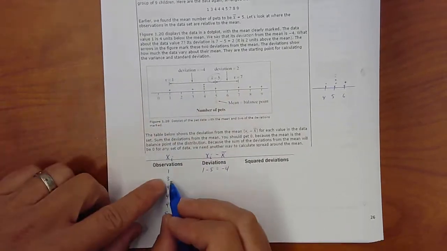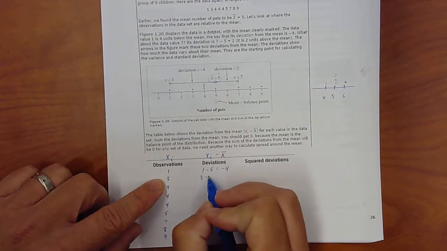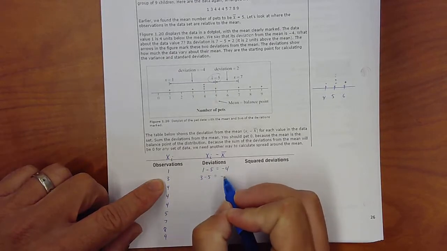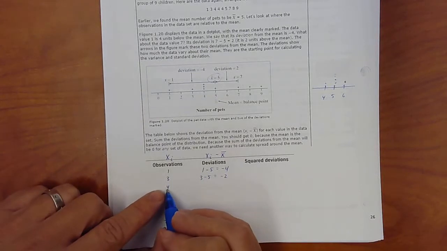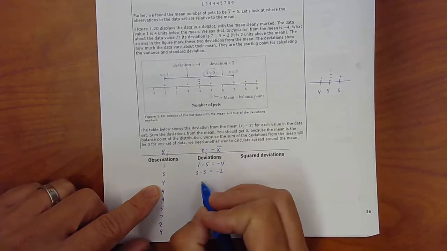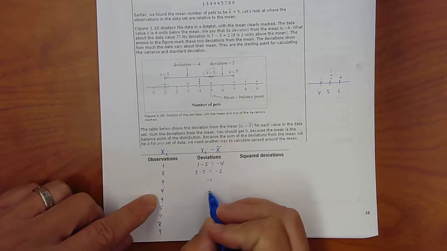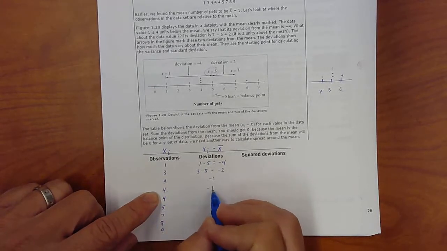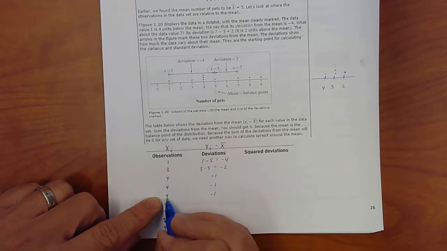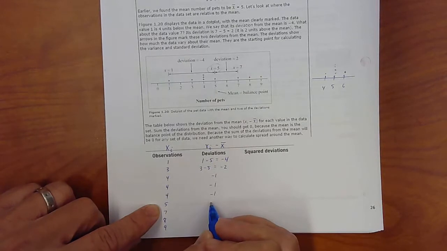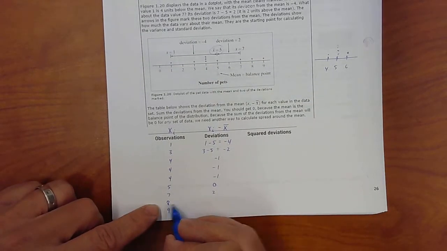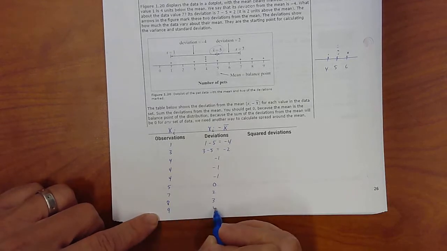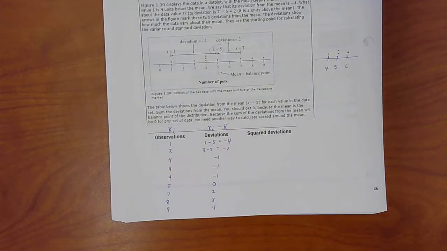Okay, so the kid that said 3, it's 3 minus 5 or negative 2. Once you get this going, you don't have to show all those minuses. I get it. We're just doing 4 minus 5, right? So this becomes negative 1 for a deviation. Or just think of it as 1 unit below the mean, 1 unit below the mean. 5 is 0 units away from the mean. 7 is positive 2. 8 is positive 3. This is positive 4, okay?